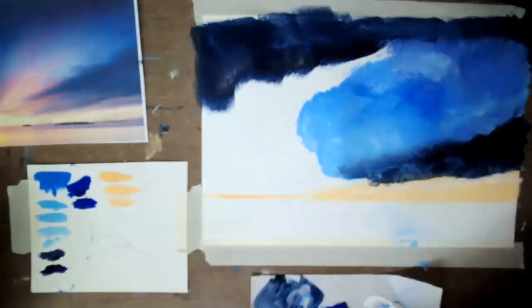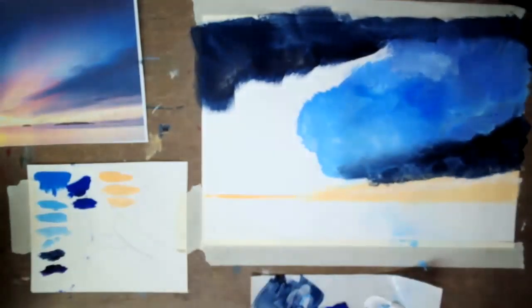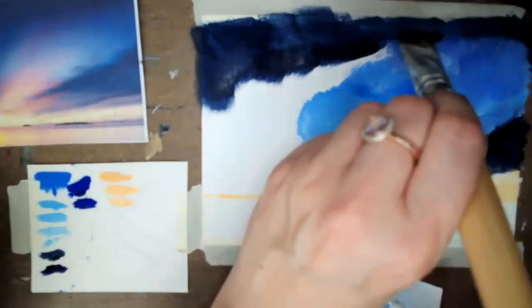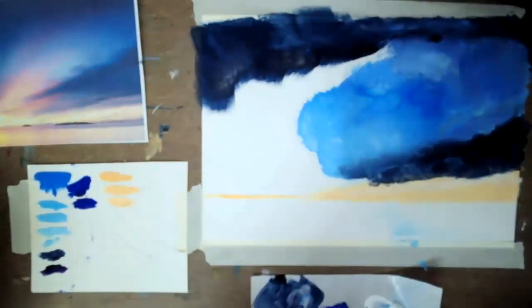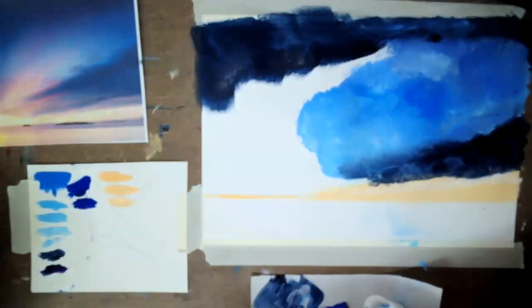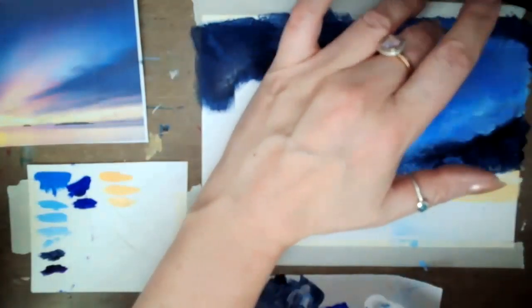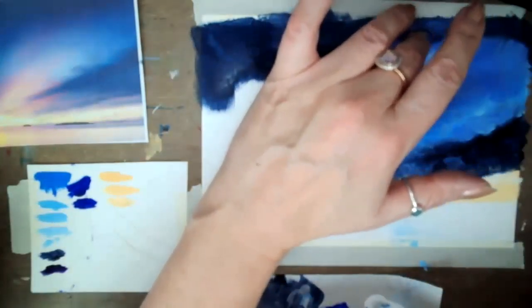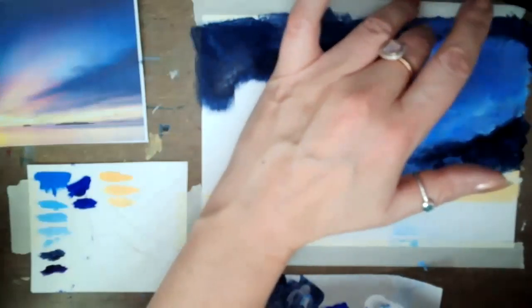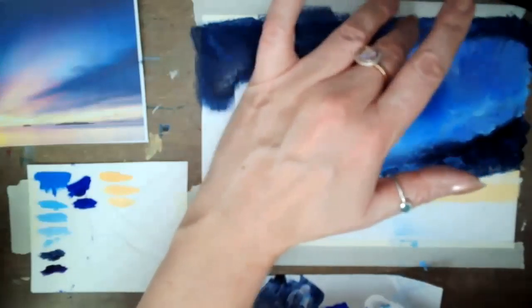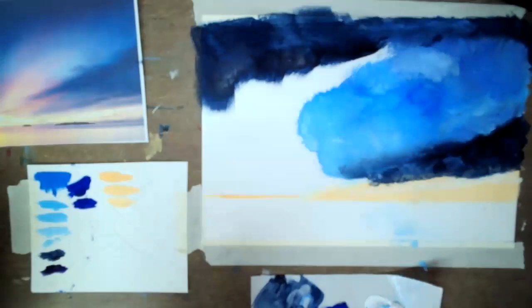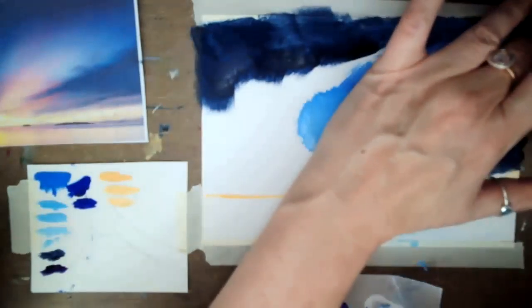I'm going to go back to just popping in a little bit more of this dark across the top. Try that with your finger, see how that goes. I just kind of dab it like the pad of your finger. See how that works.